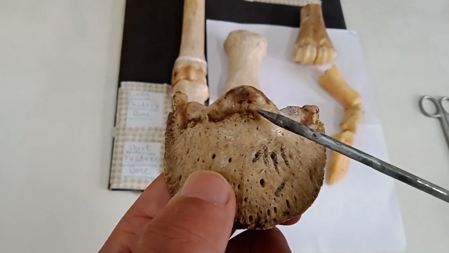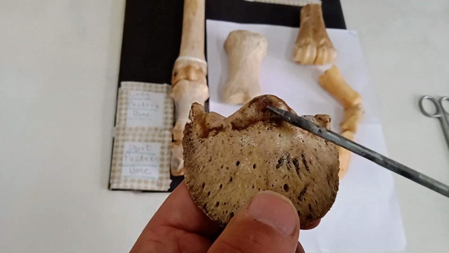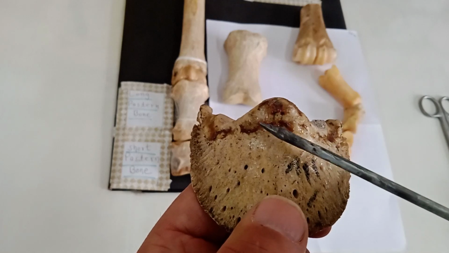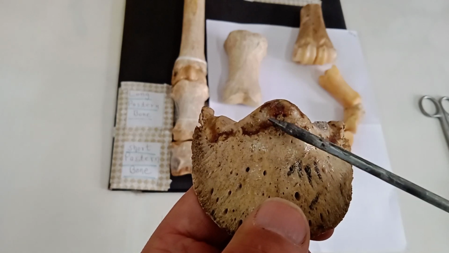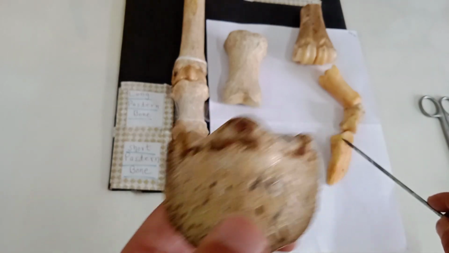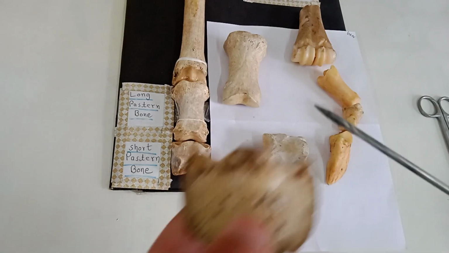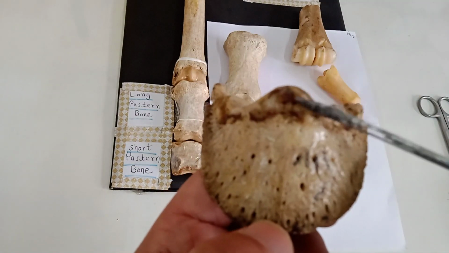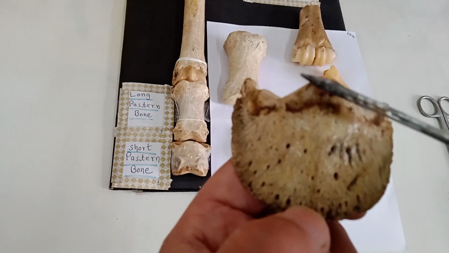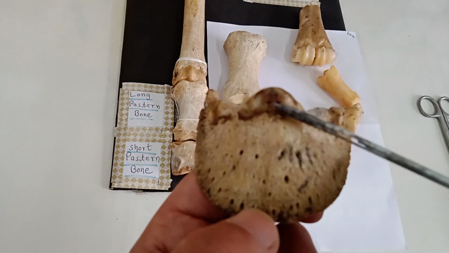Anterior surface usually on its proximal side has the extensor process here. So this is the extensor process you can see here. Likewise, in the case of ox also there is an extensor process on this area, on the anterior surface also. In the case of horse there is an extensor process. So this is the extensor process on the anterior surface.